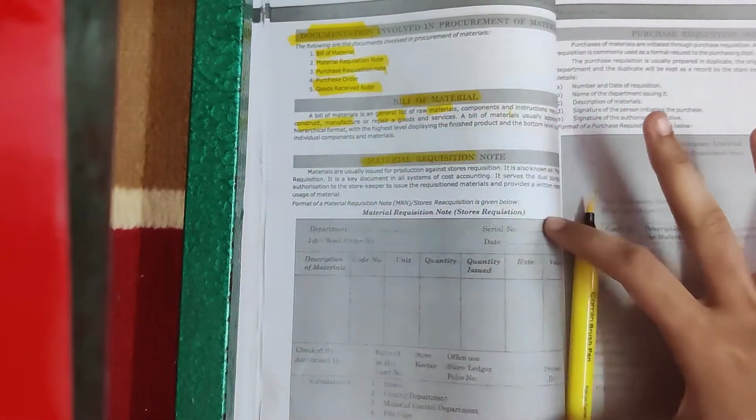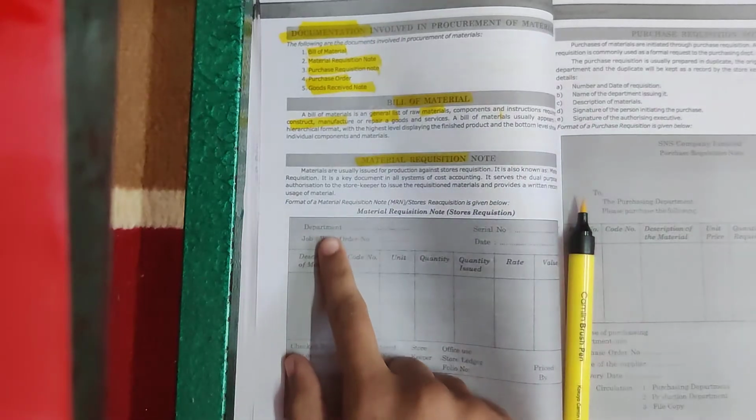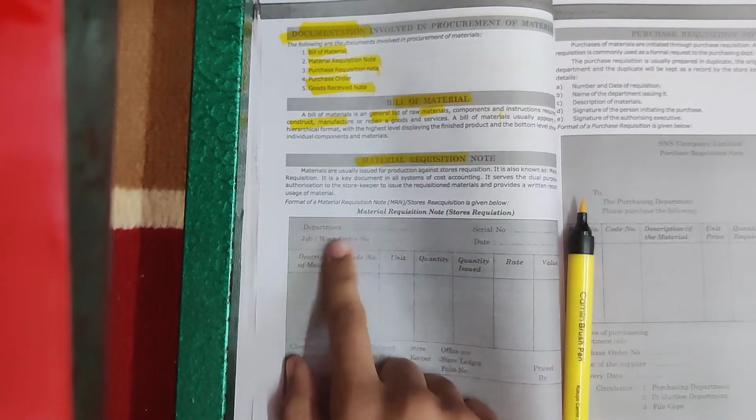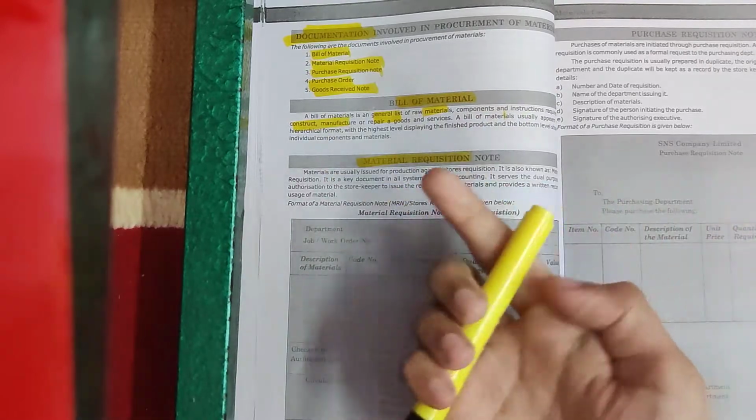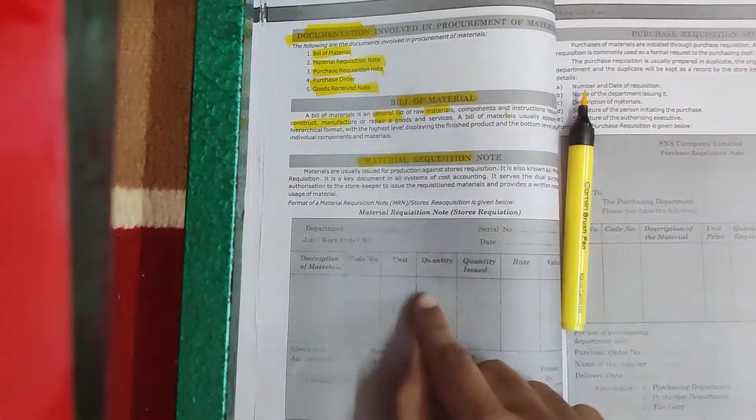Now, basically, you will not understand all of this, but people who are already involved in businesses will. Once you purchase something, this will be a note which will be given. It will have your department, which department is issuing, and what the work order number is. You will have your serial number, your date, and the description of material, whether it is a pen or anything. This particular pen will have a code number, and what is the unit? Unit is 1. What is the quantity?